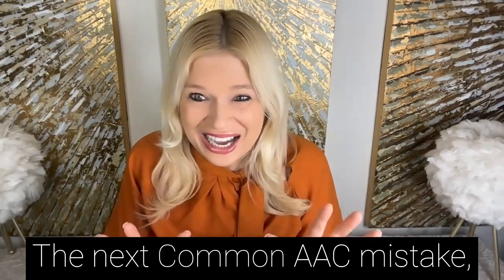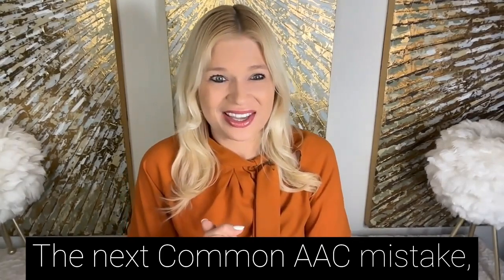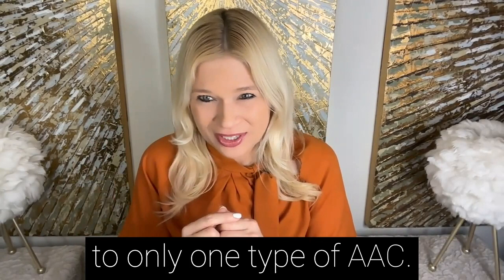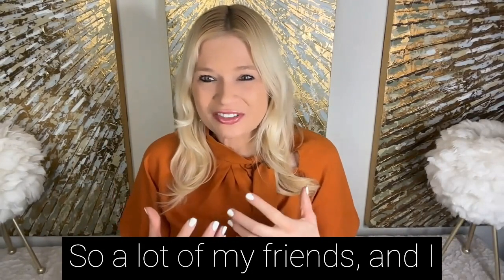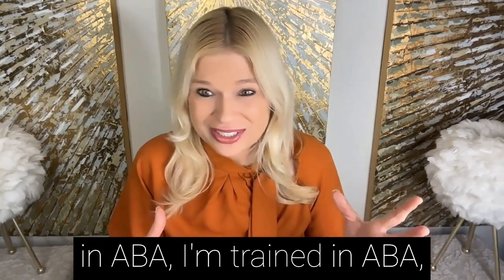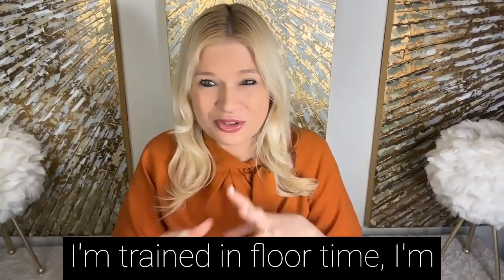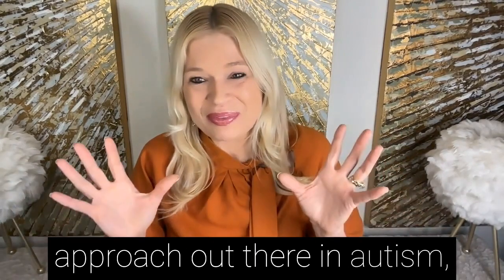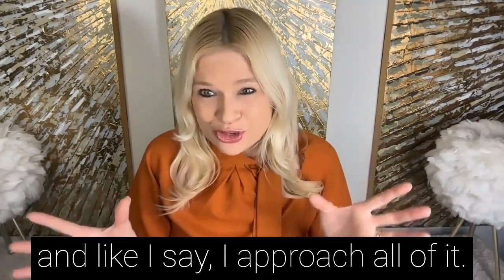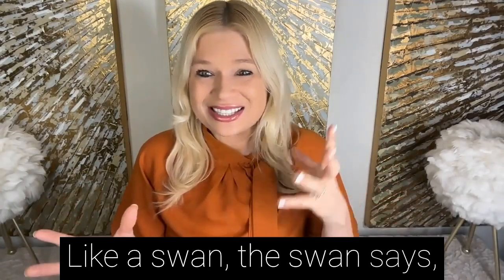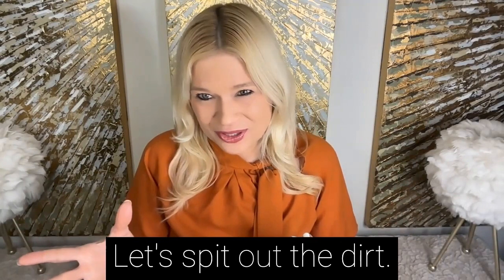The next common AAC mistake, number 5, is adhering to only one type of AAC. So a lot of my friends, and I have no problem with people in ABA. I'm trained in ABA. I'm trained in floor time. I'm trained in everything when it comes to every evidence-based approach out there in autism. And like I say, I approach all of it like a swan. The swan says, let's swallow the nutrients, let's spit out the dirt.